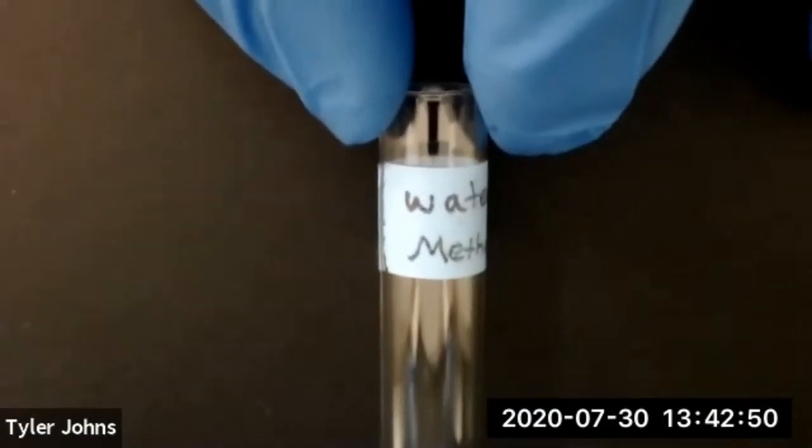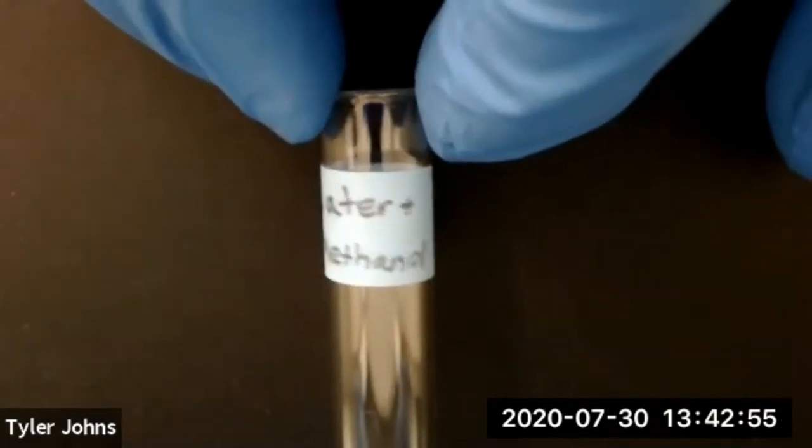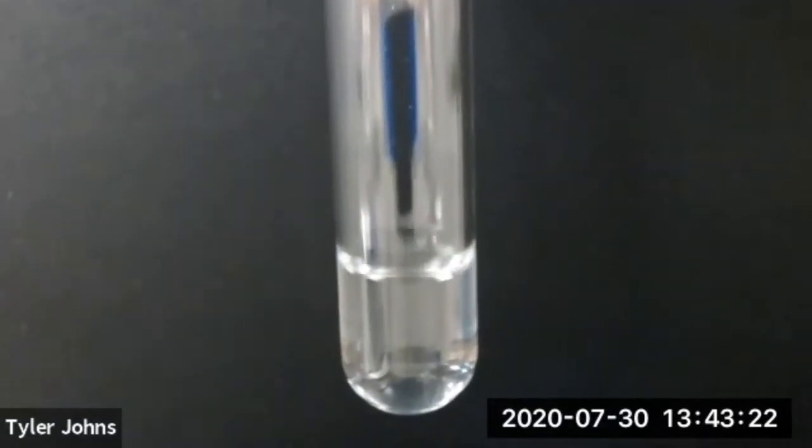The next alcohol that we're going to look at is methanol in deionized water. We'll now add 20 drops of methanol to our deionized water.